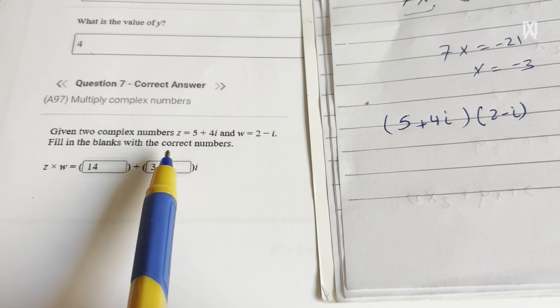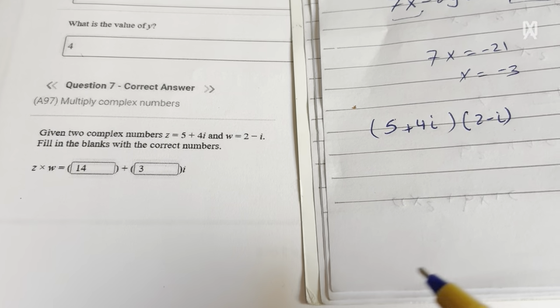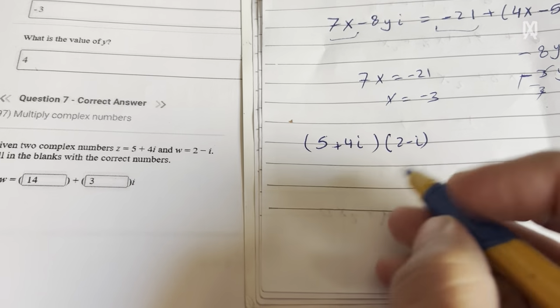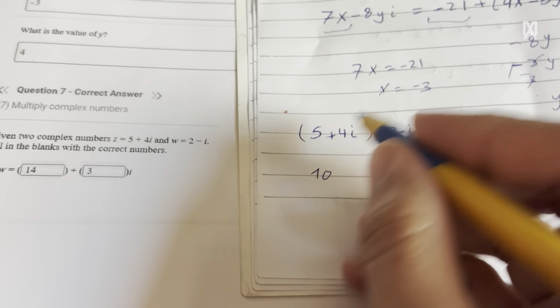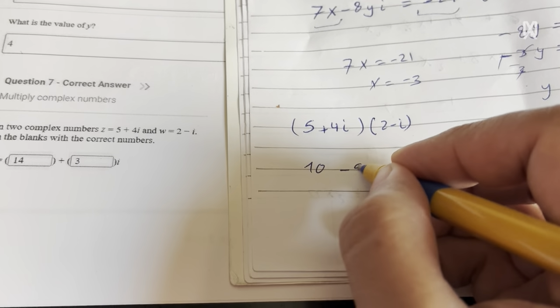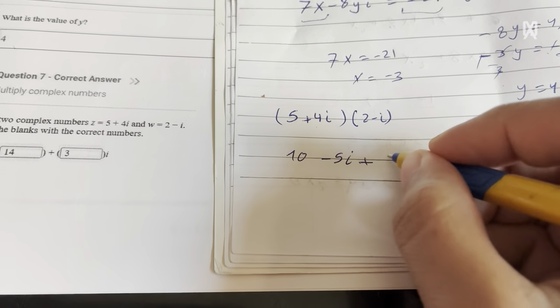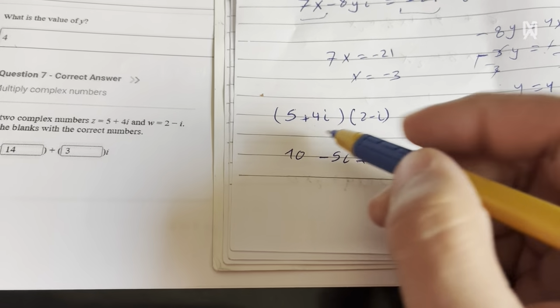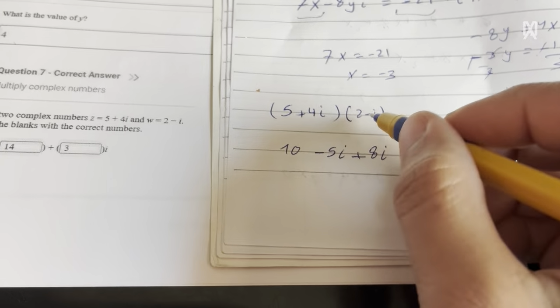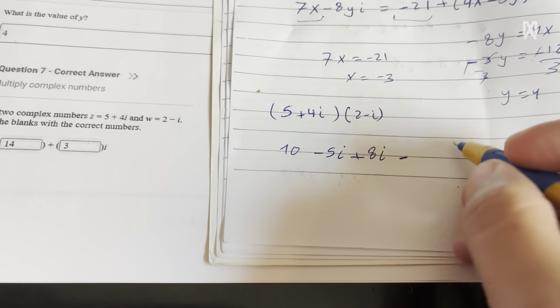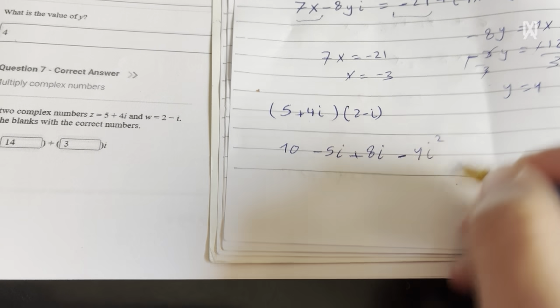Question 7, two complex numbers and he wants z times w. So 5 times 2 is 10. 5 times minus i is minus 5i. 4i times 2 is 8i. 4 times, this is positive times negative, so negative. 4i times i is minus 4i square.